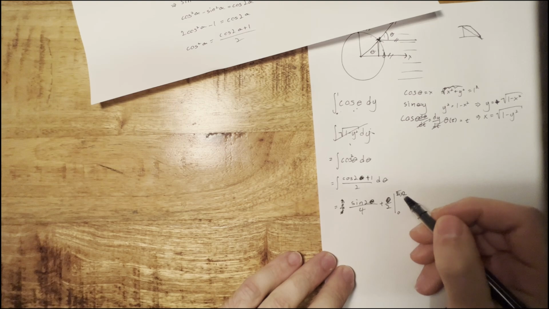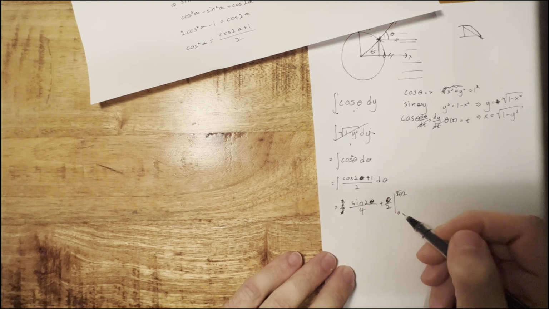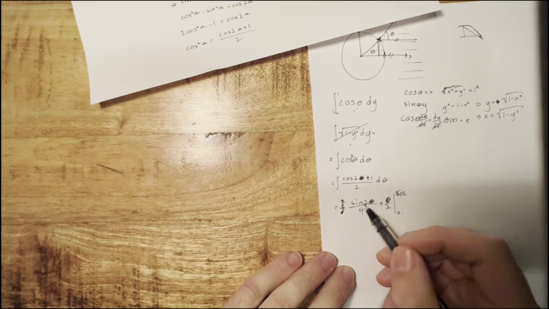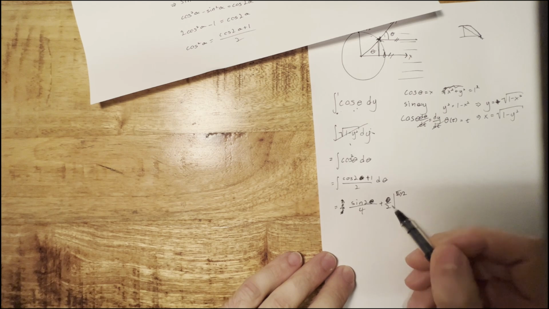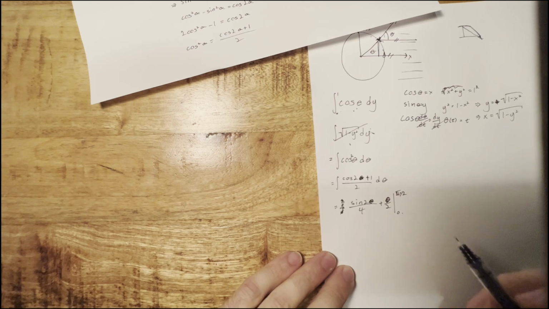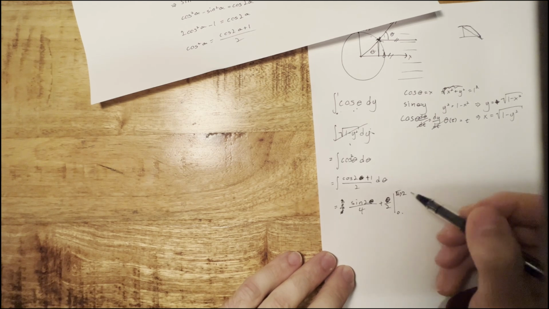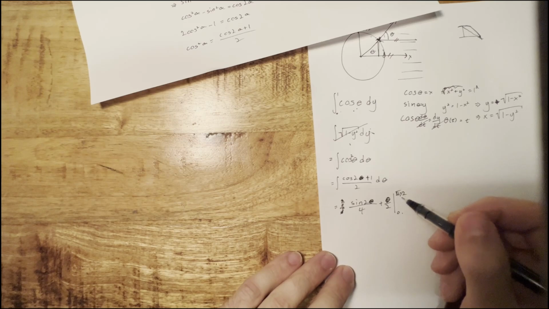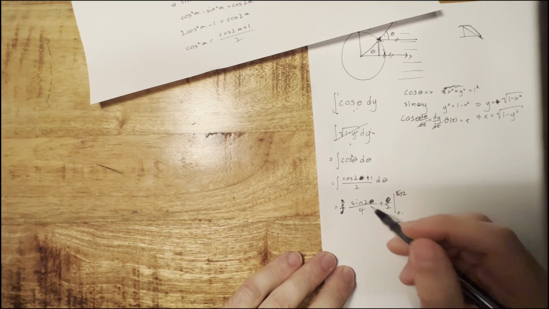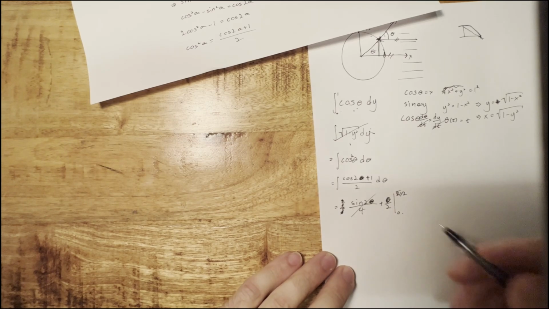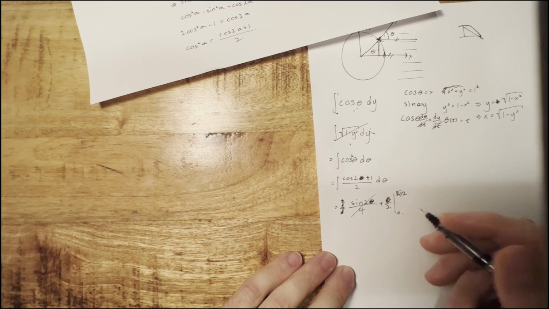So what I do is I evaluate the upper bound and then subtract the evaluation of the lower bound from it. However, sine of 0 is 0, and 0 over 2 is 0, so this lower bound is going to evaluate to 0. Additionally, for the upper bound, sine of pi is 0, so this is nothing in either case, and I'm just left with this.